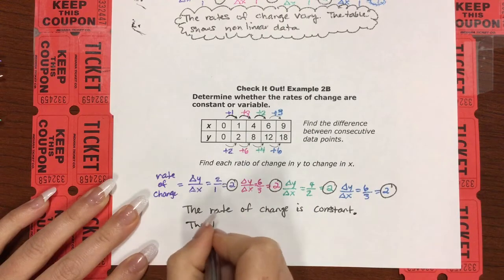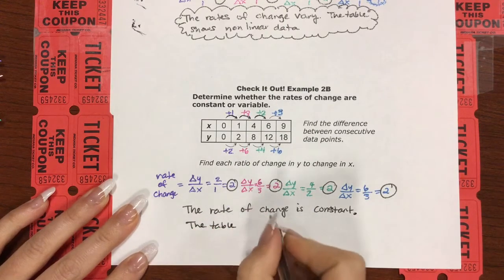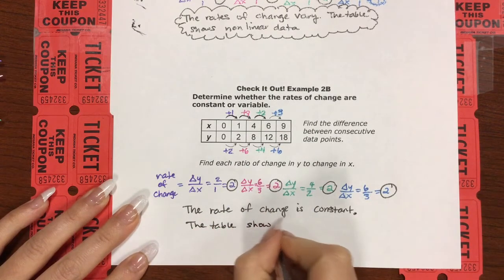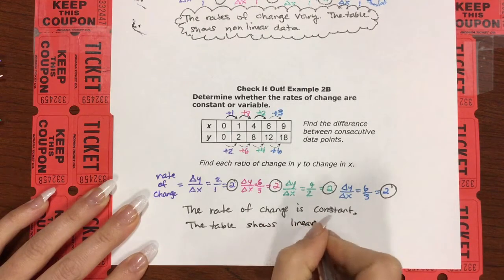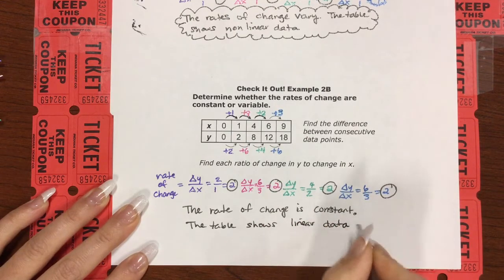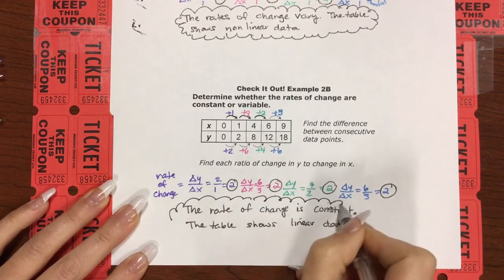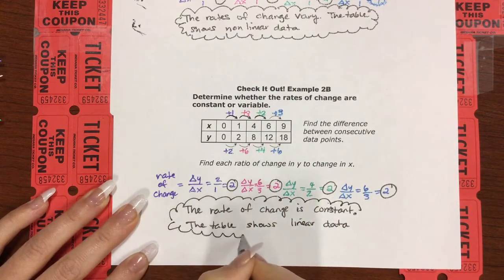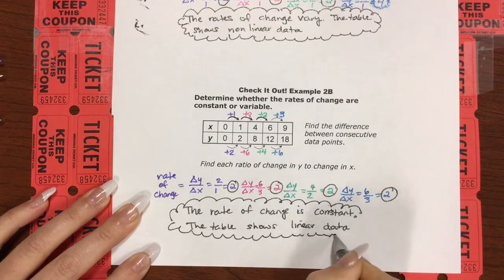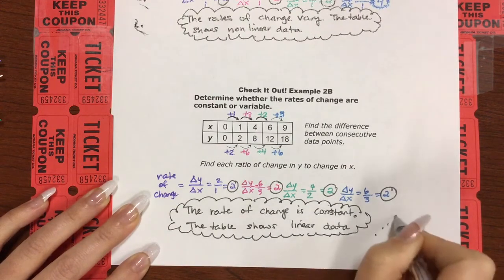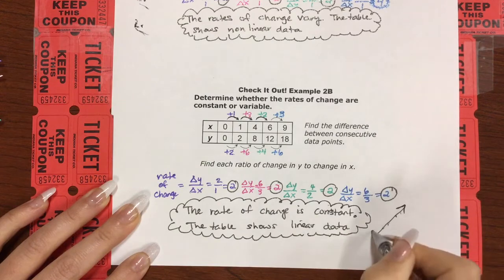The table shows linear data, which means that this table, if we plotted all of these wonderful points in ordered pairs, they would all connect up to this straight line that's linear.